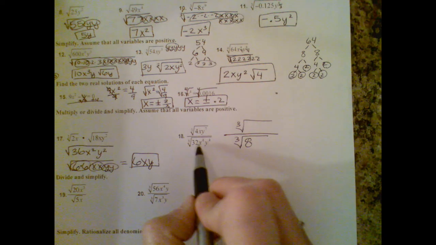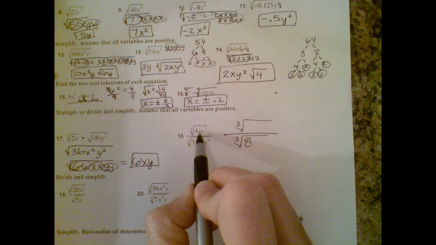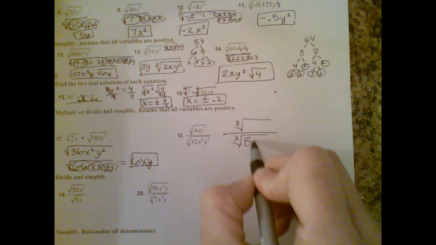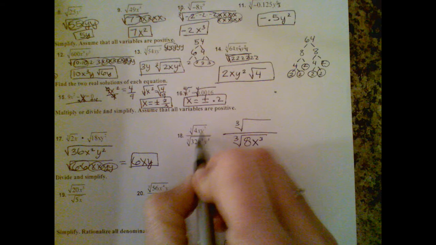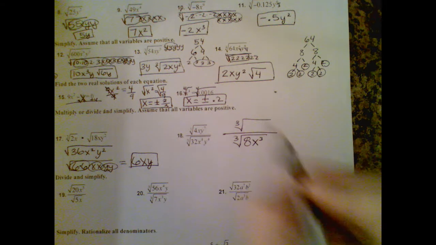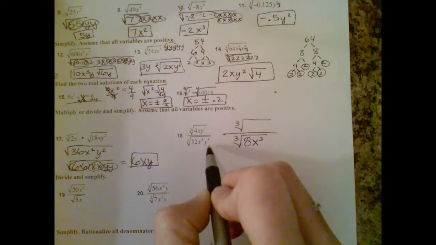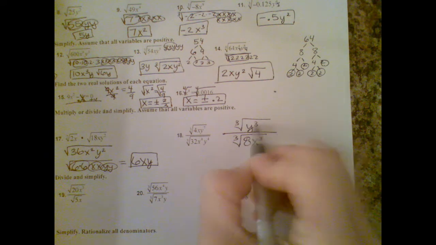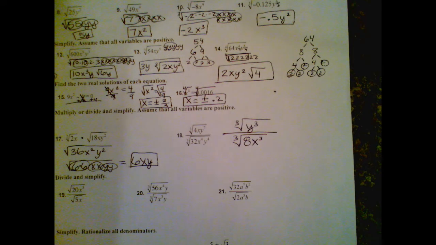And then we have 4 x's on bottom, 1 on top. When we're dividing, we subtract our exponents. We have more on bottom, so the 4 minus the 1 goes in the denominator. And then we have 7 y's on top, 4 y's on bottom, so 4 of them cancel out. We have 3 y's left in the numerator, or on top.